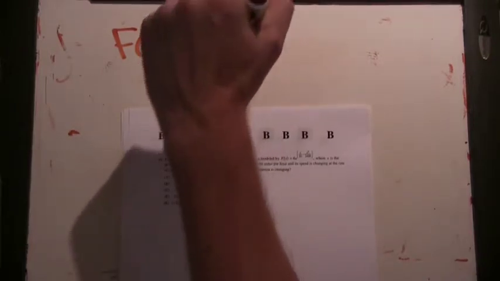Well, so we have a function for the fuel consumption. So that's f of s equals 6 e to the s over 20 minus s squared over 2,400.